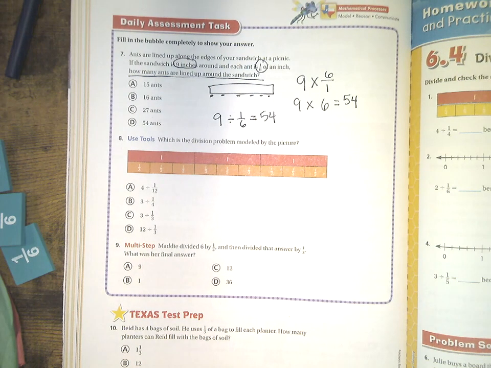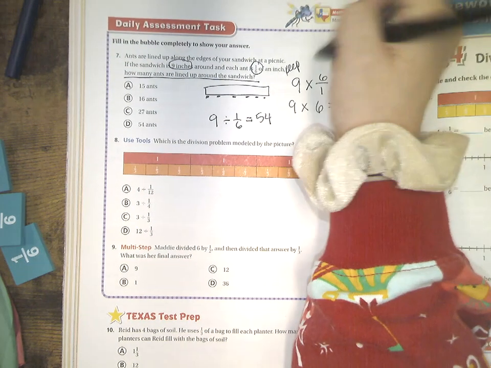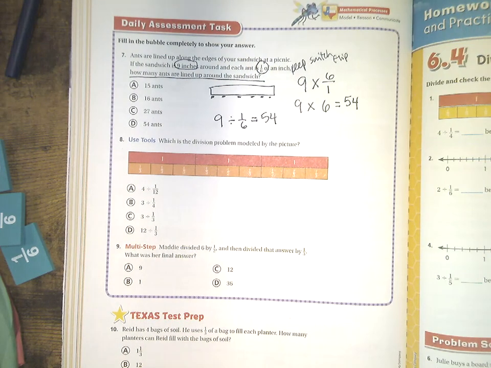That's how I'm getting my number. Do you see that? Are we following along or are we playing with our fraction strips? I hope you're following along. Did you see how I did that? I keep my first number, I switch my operation, and I flip my fraction to the reciprocal.